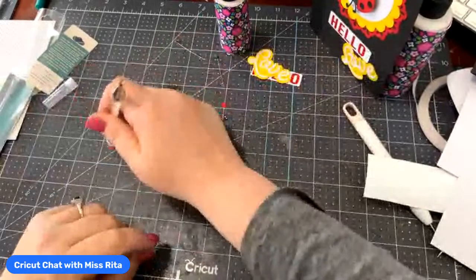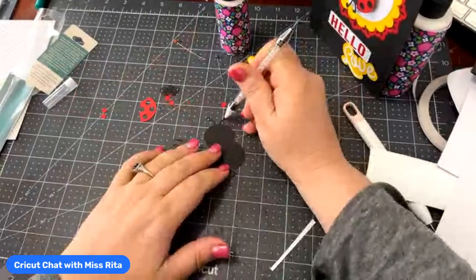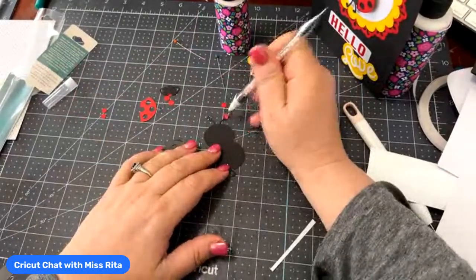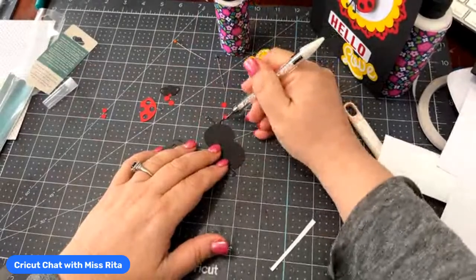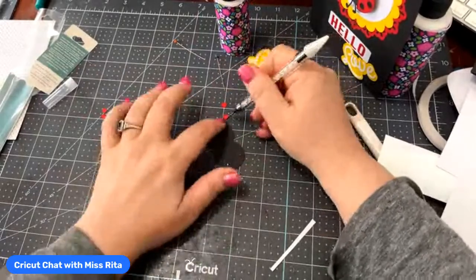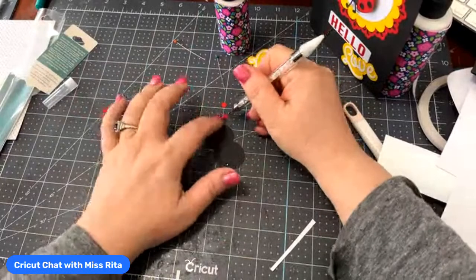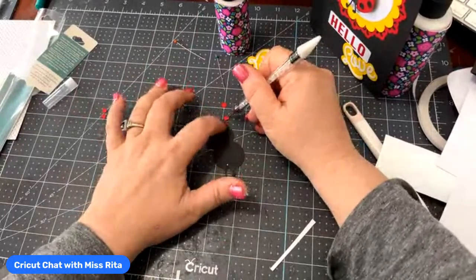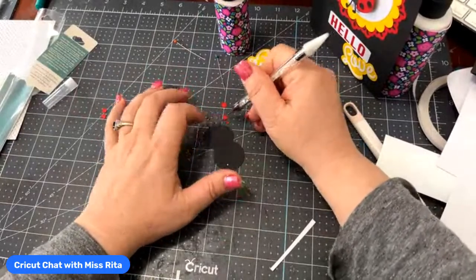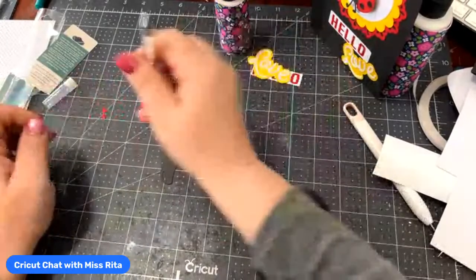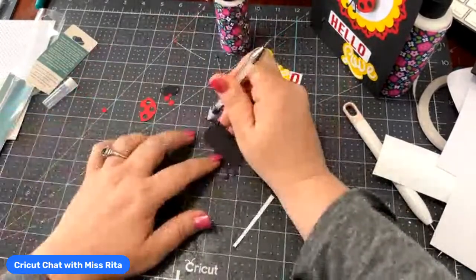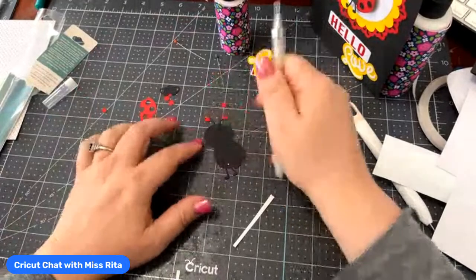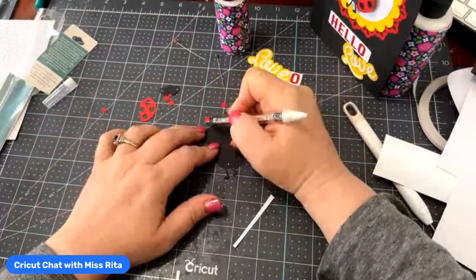So you just go ahead and pick up the piece and pop it in there. You can flip it around so that you get it on there just right without getting glue everywhere. See?